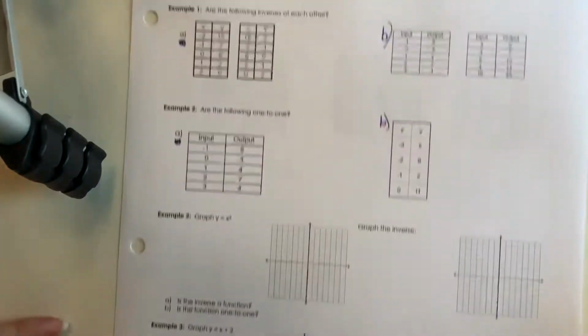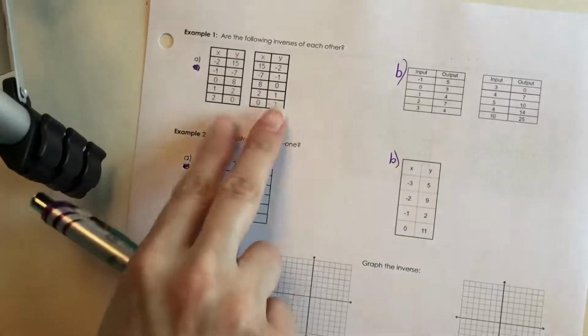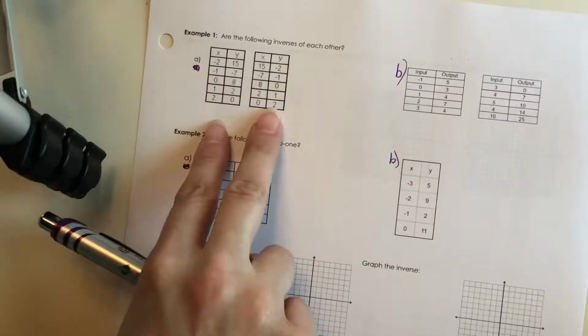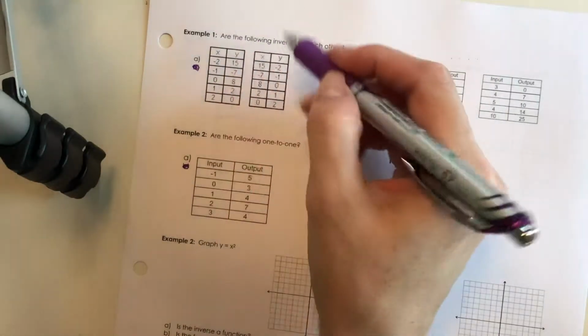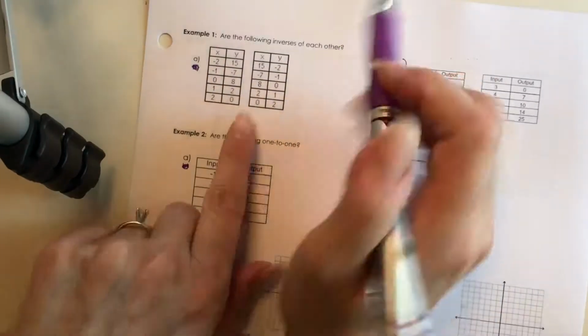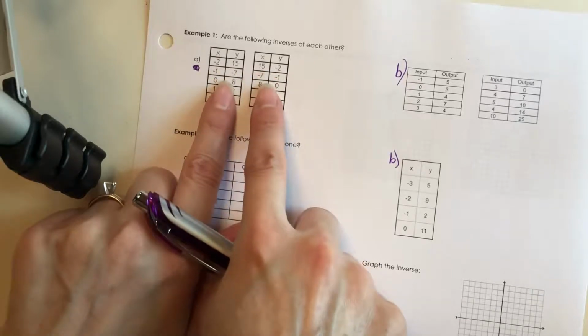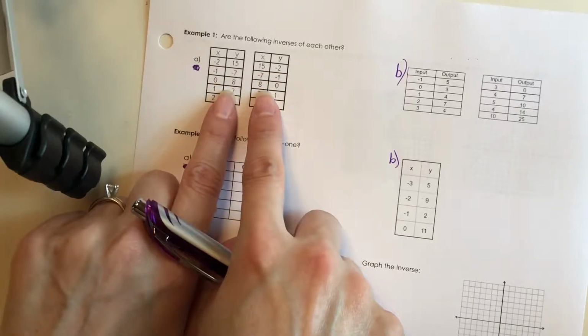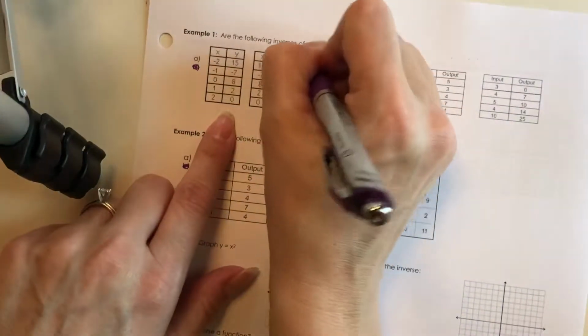Let's look at some examples. All right, example 1. In part A, are the following inverses of each other? In order for two relations to be inverses of each other, the x's in one relation should be the y's in the other, and the y's in one should be the x's in the other. So if you look at each of these as ordered pairs, you can see that the x's and the y's have been reversed. In each line, they've just traded places. That's all they've done. So this one is yes.